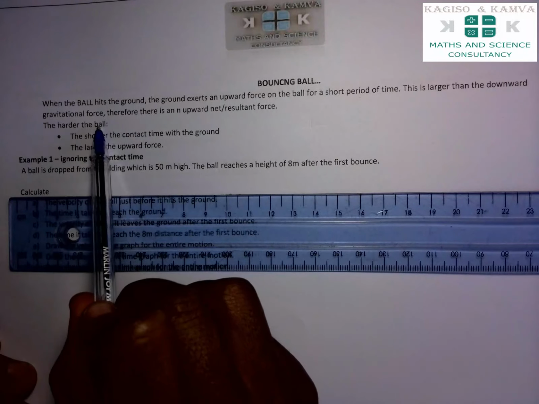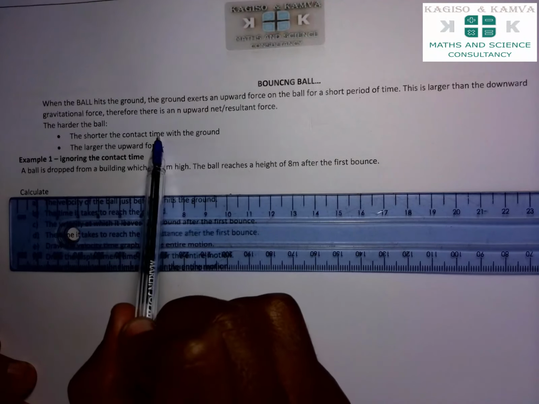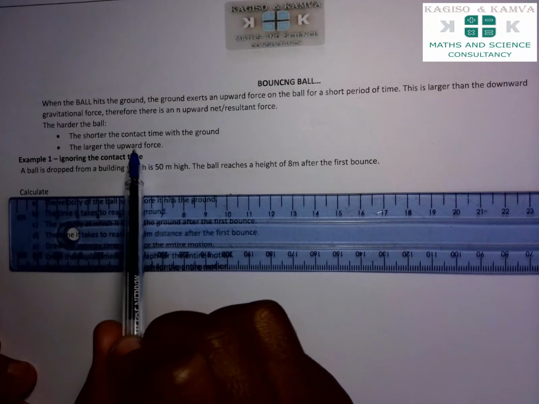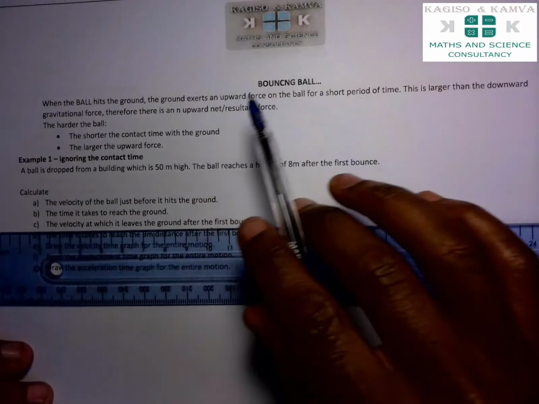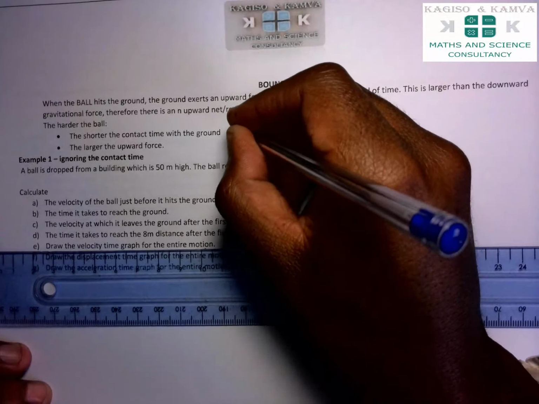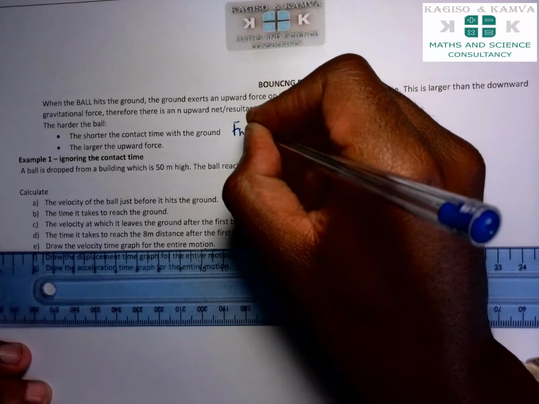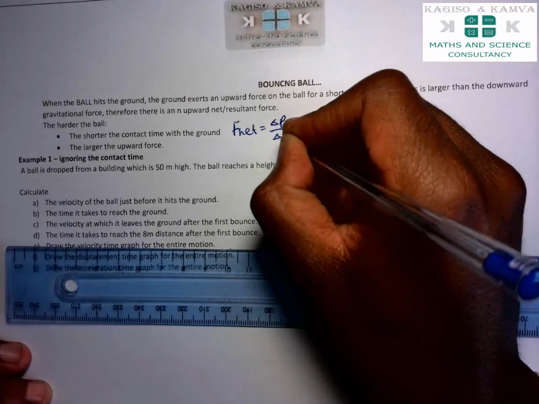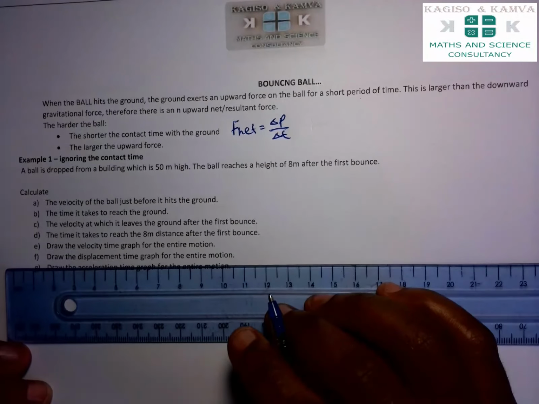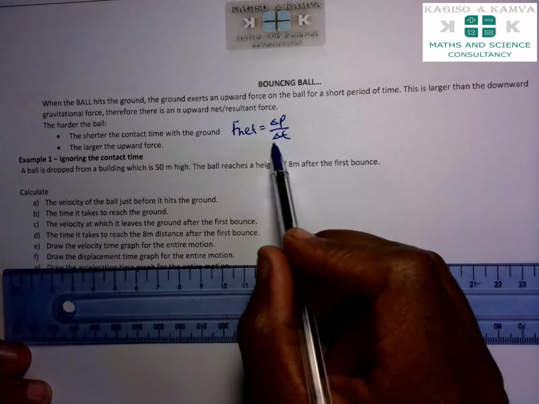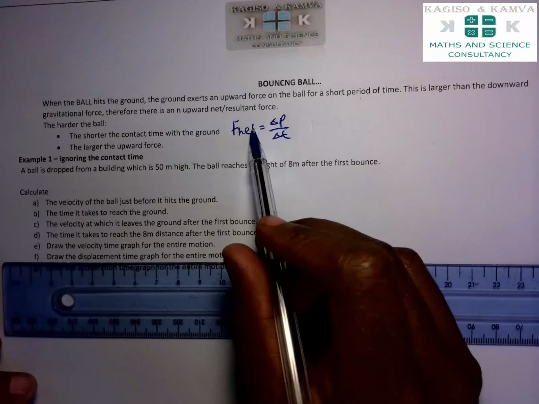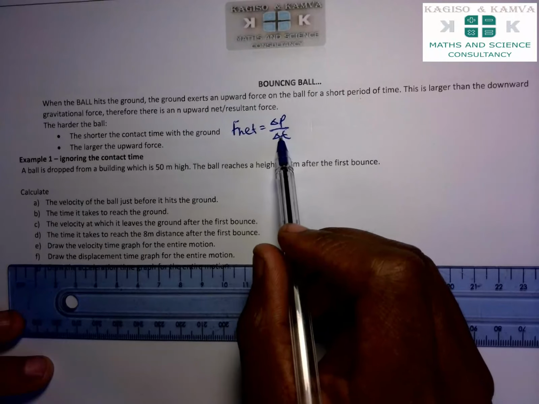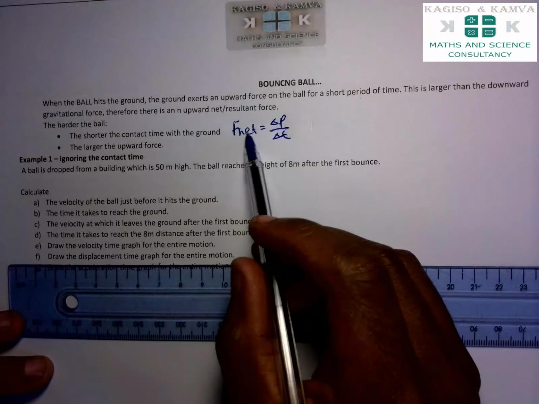So the harder the ball, the shorter the contact time with the ground. And that will mean the larger the upward force. Where is this coming from? This comes from F net is equal to what? Is equal to the change in momentum over change in time. If the contact time is short, this is inverse proportionality. Okay, so if the contact time is less, that will mean the force will be greater.